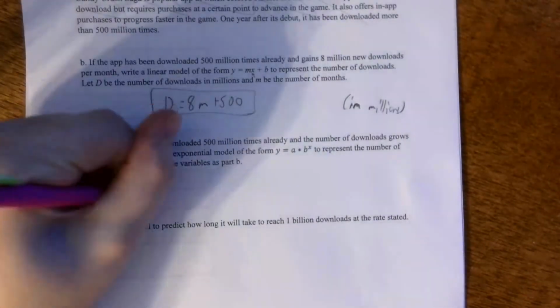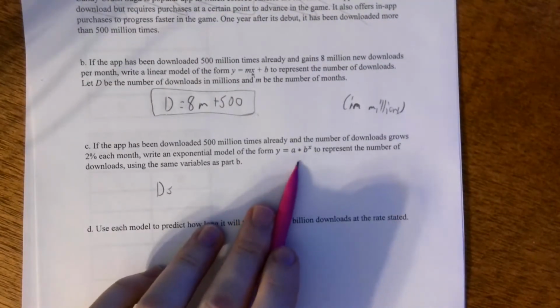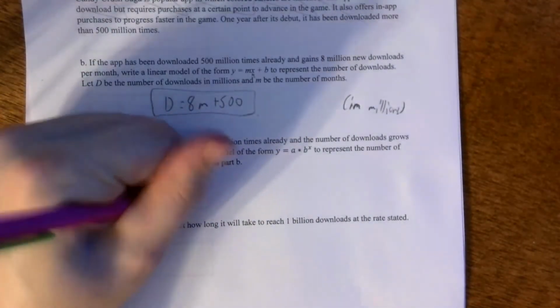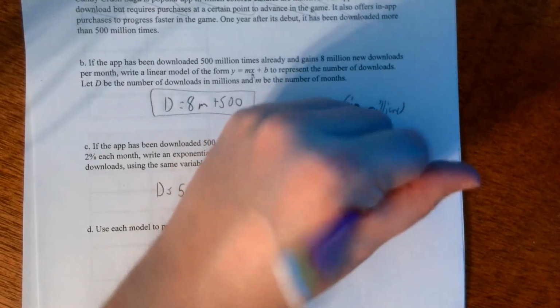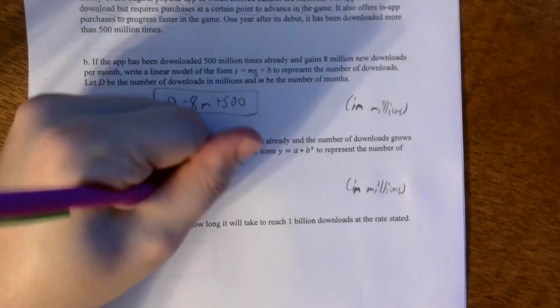So my downloads equals, what is my A? Well, that's my starting or my initial value, right? We start at 500 million. So I'm going to write 500 again and just assume this is in millions again. In millions. Okay? And then I'm going to multiply that by B.